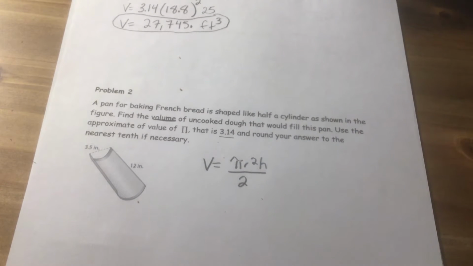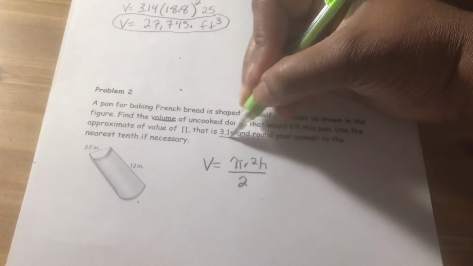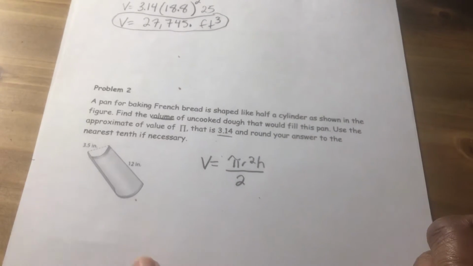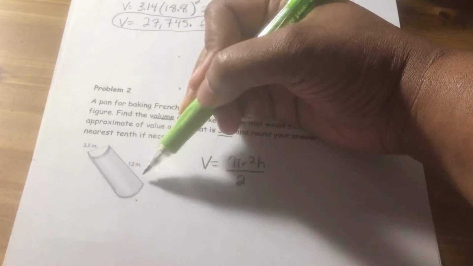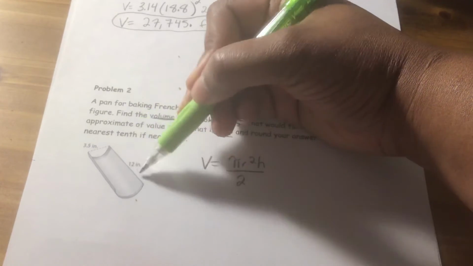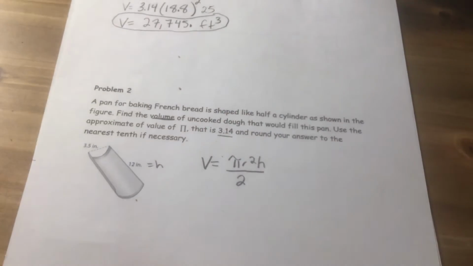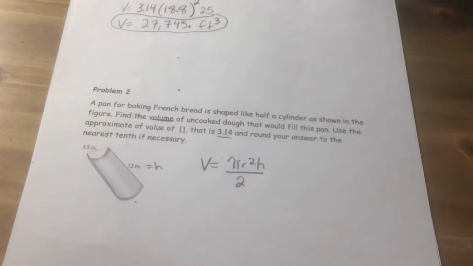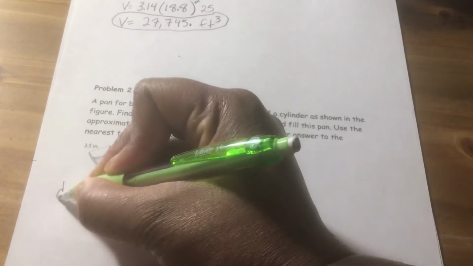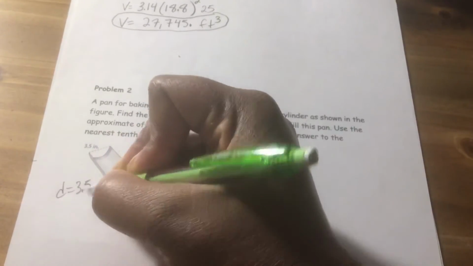The information that we need, of course, is your pi. You need to know what the height is. It's turned sideways, so the height is going to be sideways. So your height is 12. You need to know the radius. The diameter, d, is equal to 3.5.